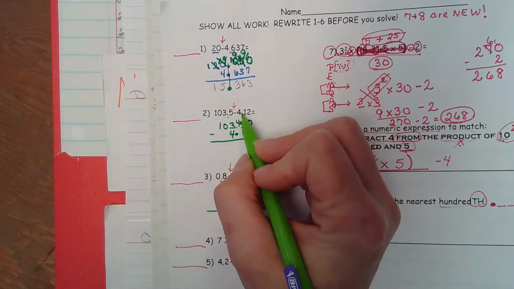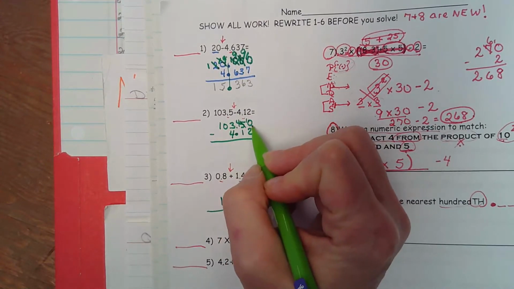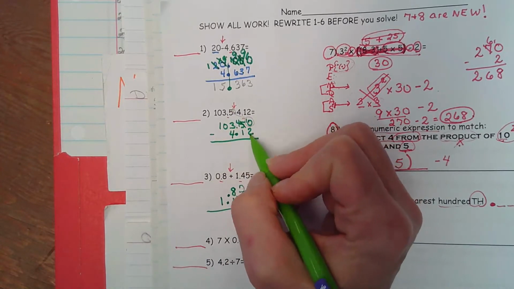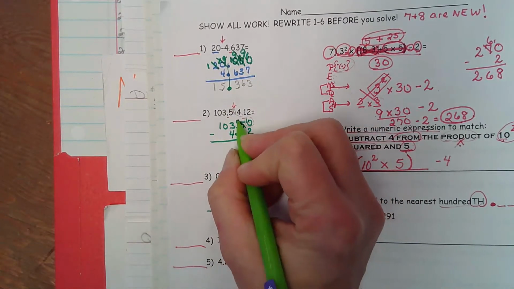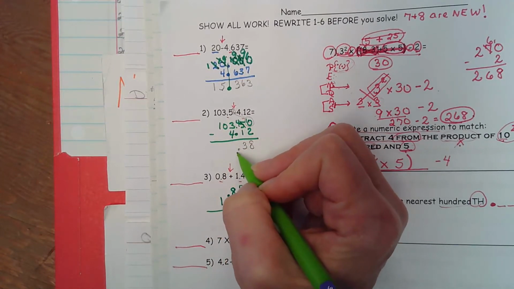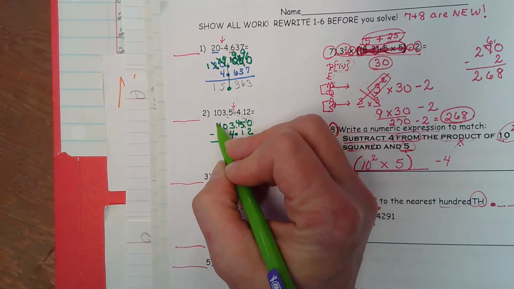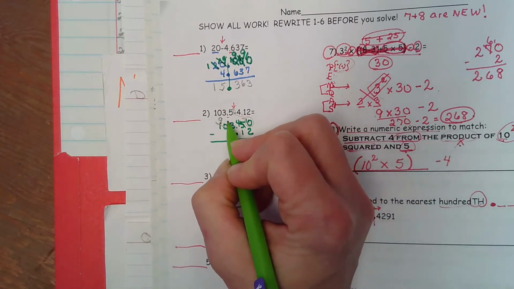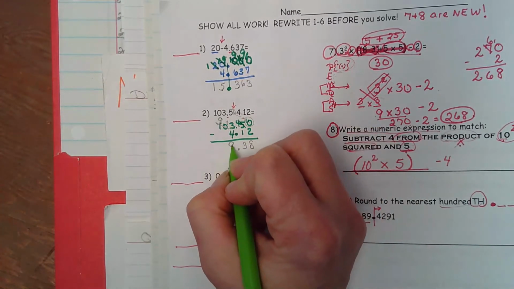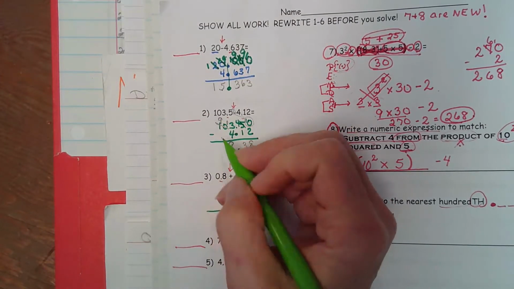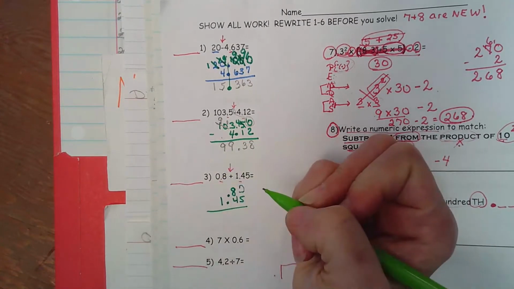Again, lined up the decimals, put a placeholder where it was needed after the 5, borrowed so that I can say 10 take away 2 is 8, 4 take away 1 is 3, 3 take away 4, I cannot do that, can't borrow from the 0. I'm going to borrow from this as if it's 10 and turn it into 9 right away. 13 take away 4 then is 9. 9 take away nothing is 9.